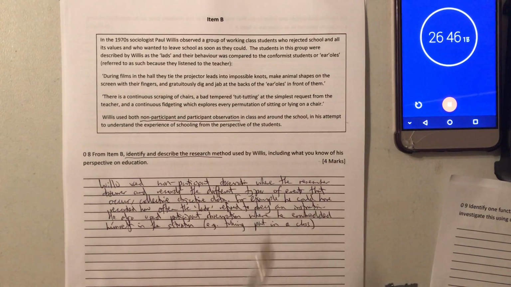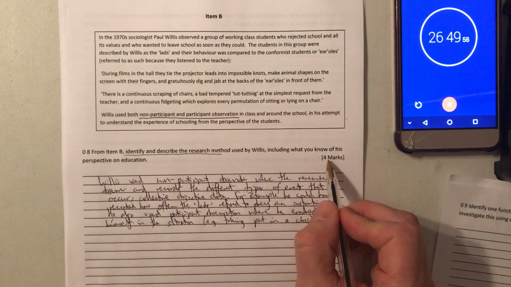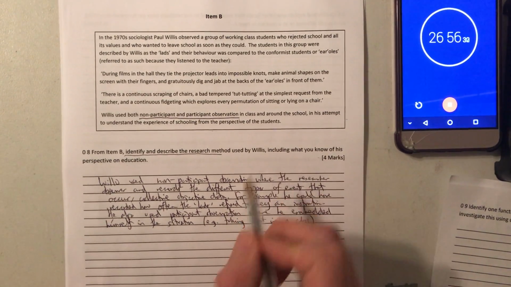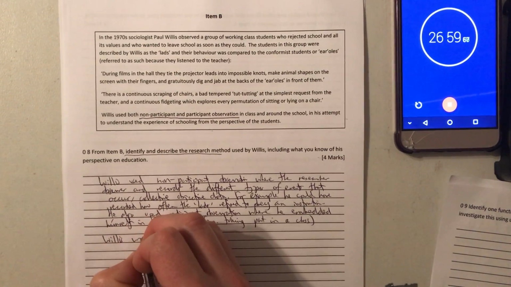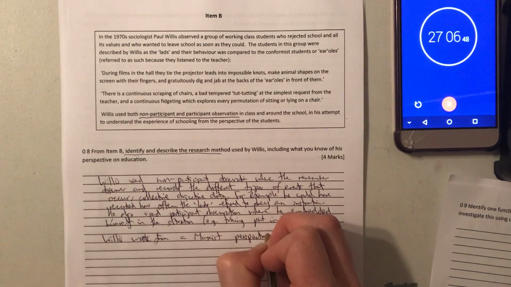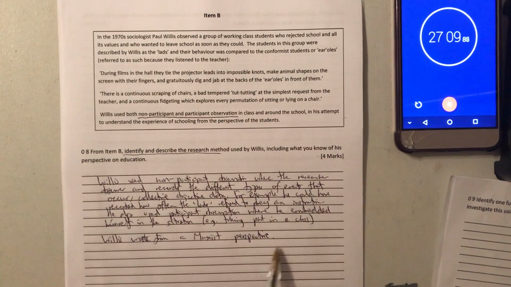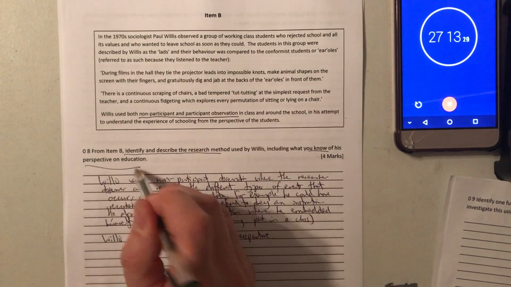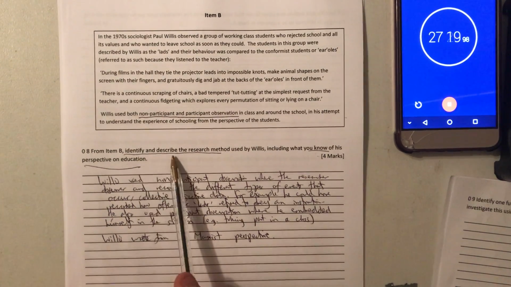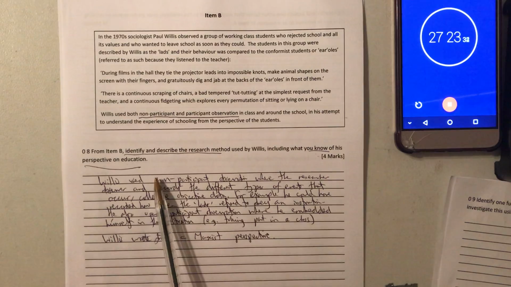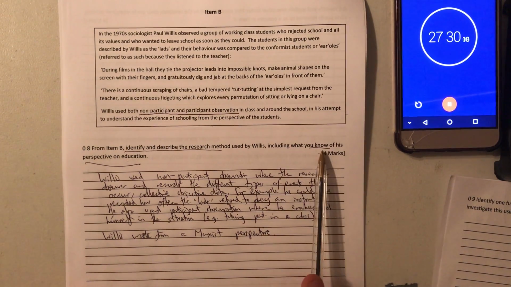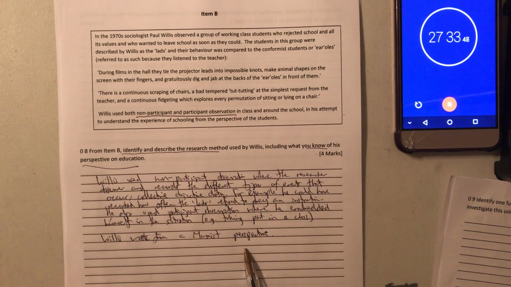Well, this is just testing my knowledge. I know that Willis was a Marxist, and that's literally what they're doing. There's 3 marks for a paragraph, an identify and describe paragraph. The 4th mark is simply for knowing Willis wrote from a Marxist perspective. I could literally have written Willis was a Marxist and I would have got that mark. I don't need to explain that. Just ask me what I know of his perspective. I know he was a Marxist. It doesn't ask me to explain what that means, what perspective he was coming from. Okay, so there's my 4th mark. 3 marks for identifying the research method and being able to explain it, and that's what I've done, given an example. 1 mark simply for knowing that he wrote from a Marxist perspective.